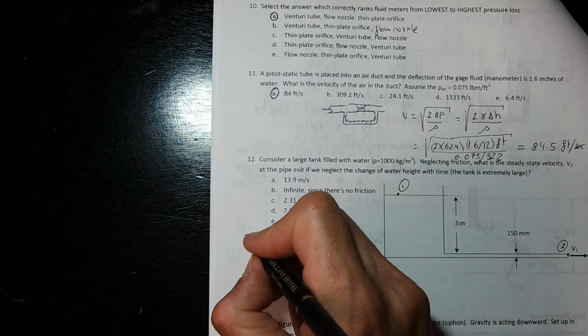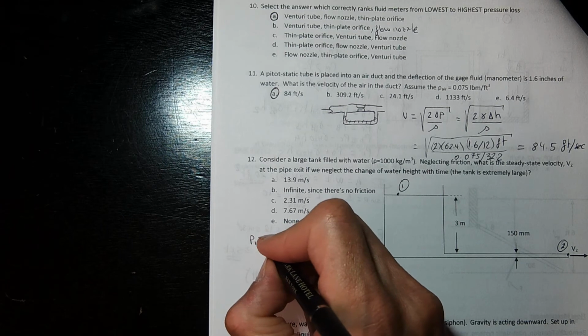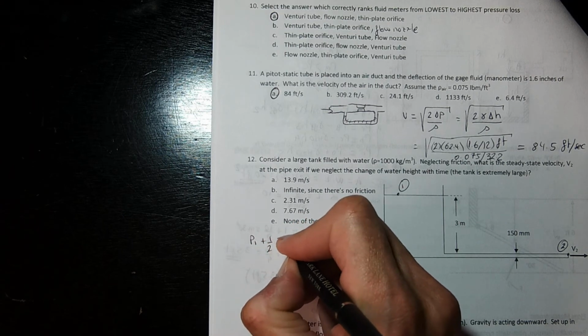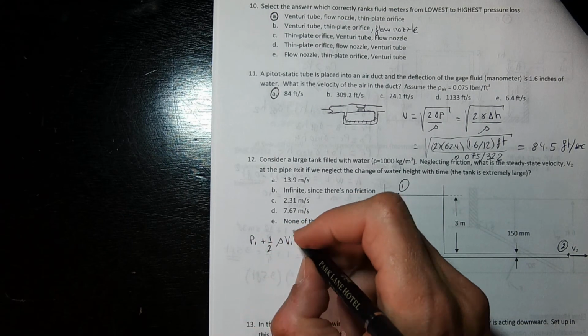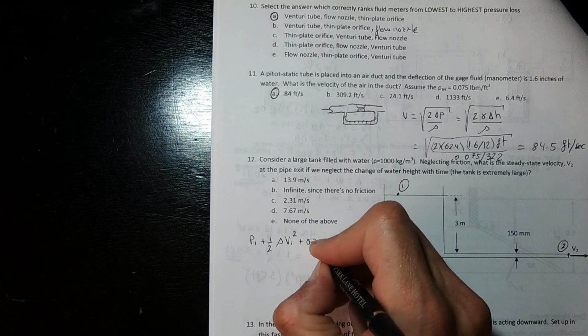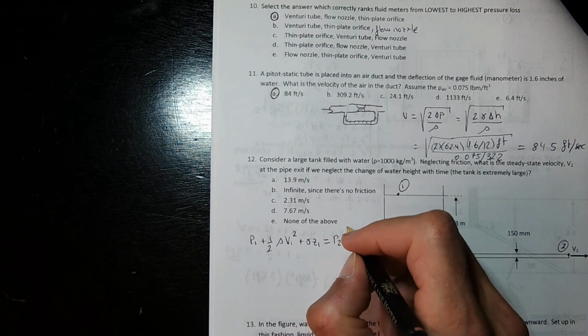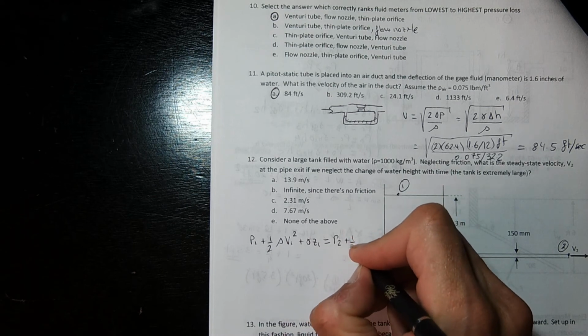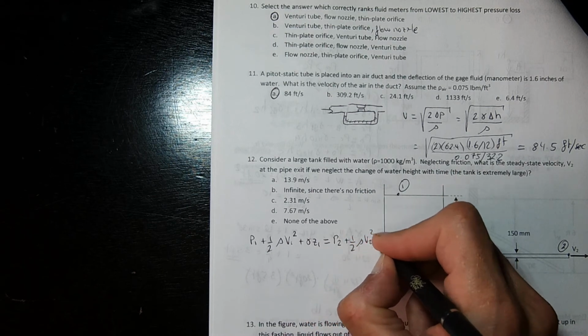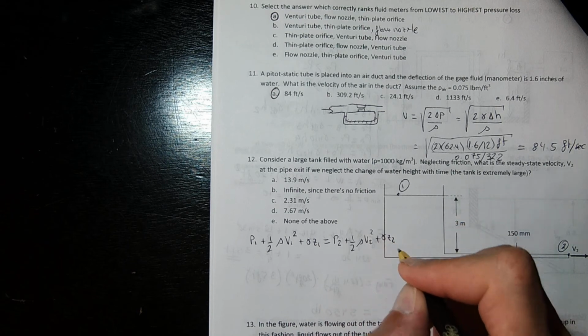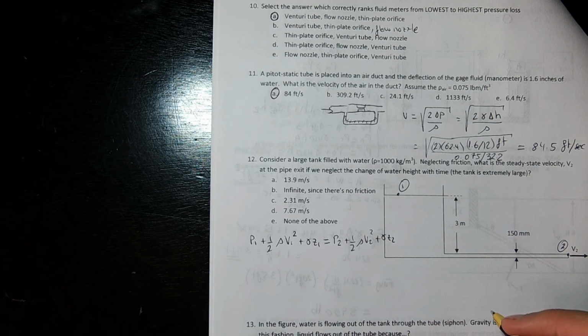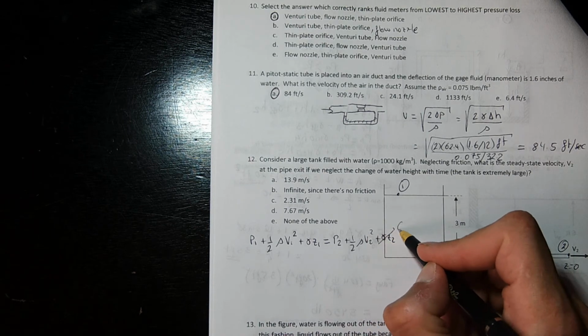So we have that P1 plus 1/2 rho V1 squared plus gamma Z1. So this is the Bernoulli equation, will be equal to P2 plus 1/2 rho V2 squared plus gamma Z2. So this is our Z equal to 0, so this will be 0.